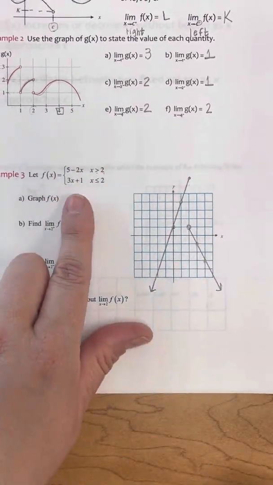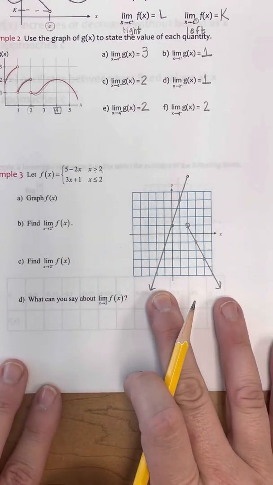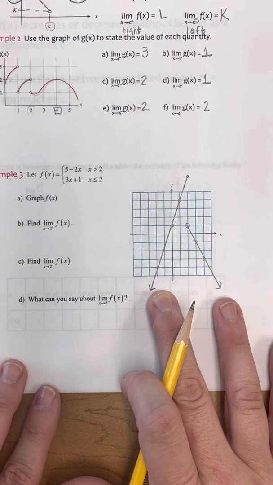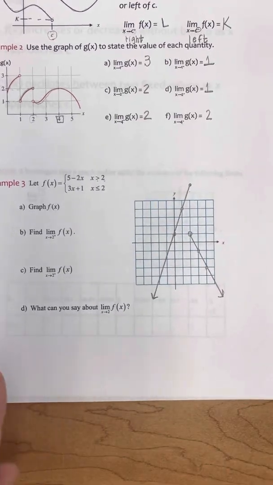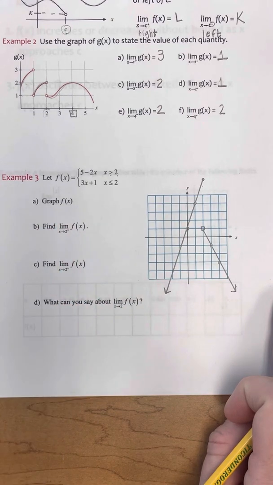Now remember, anytime you do a piecewise function, your graph should pass the vertical line test. That's kind of a dead giveaway if you did your graph right or wrong, and it does pass the vertical line test. So we know that we've graphed it correctly. So we've done part A, graph it, we've done it.